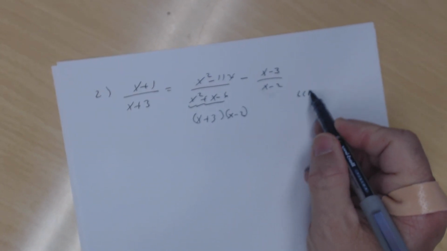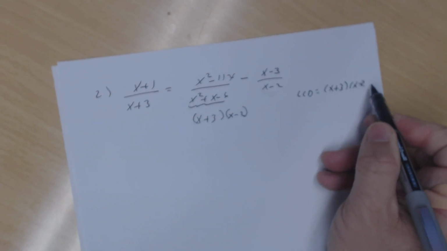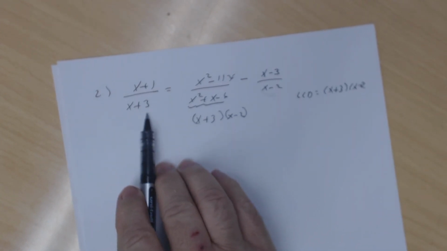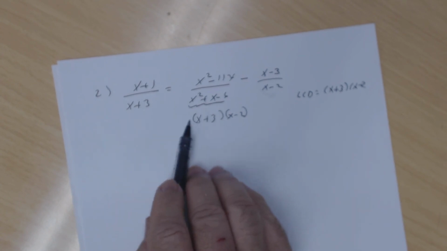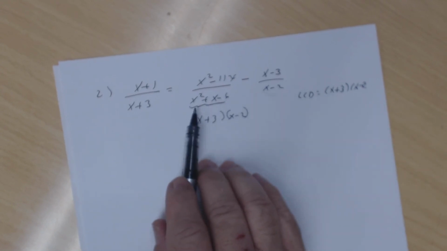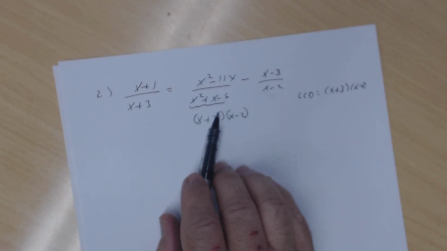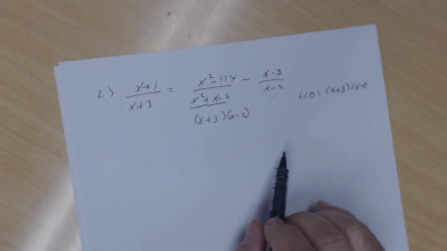Alright, so the LCD is going to be (x + 3)(x - 2). So remember, your LCD must contain every factor you see. So I have an x + 3 here. There's only one here. There's none here. So I must use 1. The next factor I see is x - 2. None, 1, 1. So I must use 1.